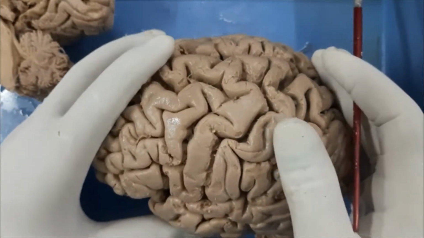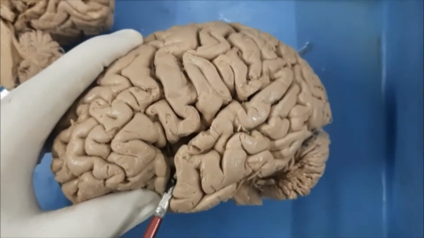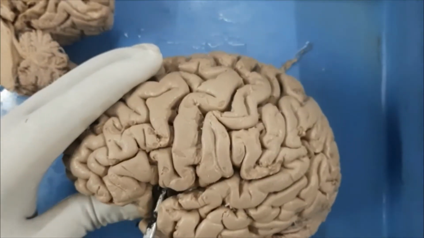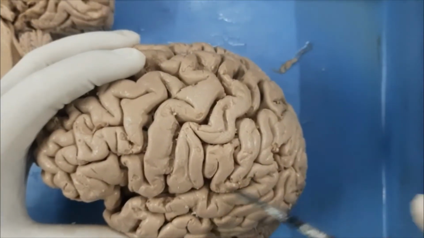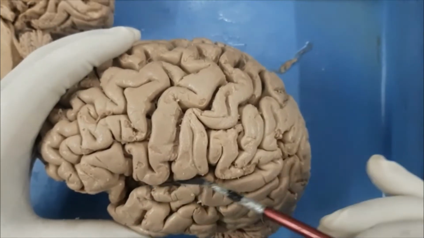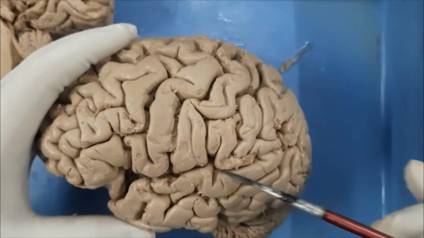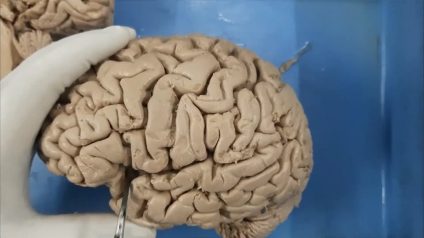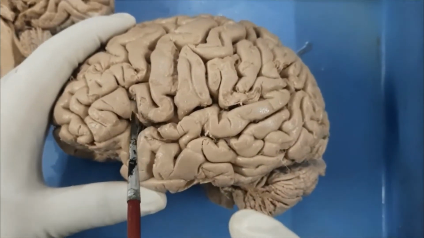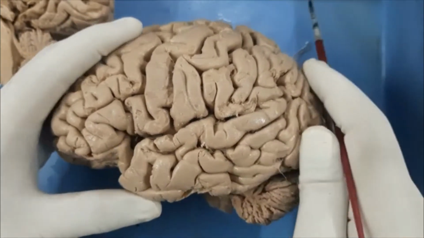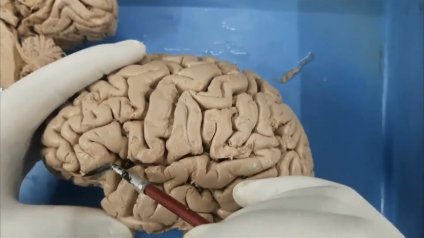Okay. Now, I have told you that this is the stem of the lateral sulcus, and from the stem of the lateral sulcus, three rami or branches will go. This is the posterior ramus, which is quite long, going towards the occipital lobe. Then there is another ramus of the stem of the lateral sulcus, where I am putting the bristle of the brush. And then there is another sulcus here.